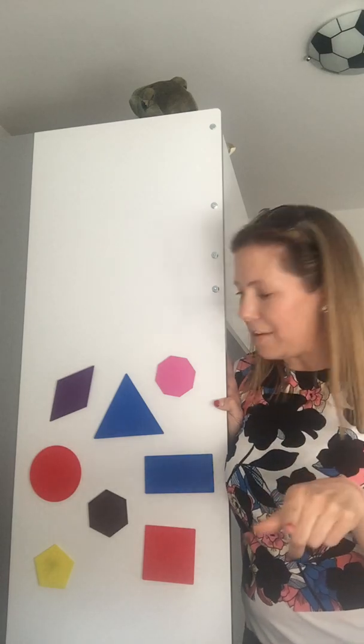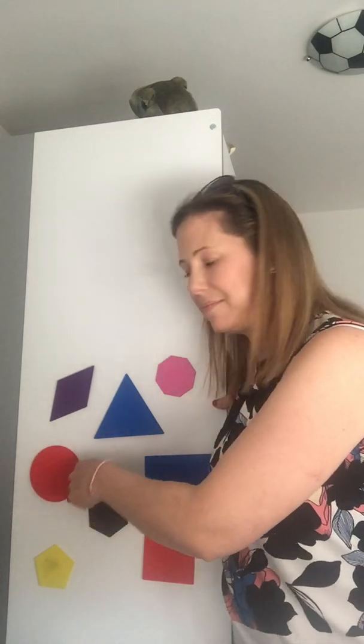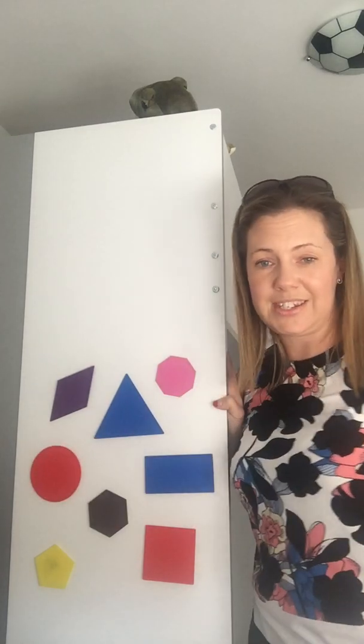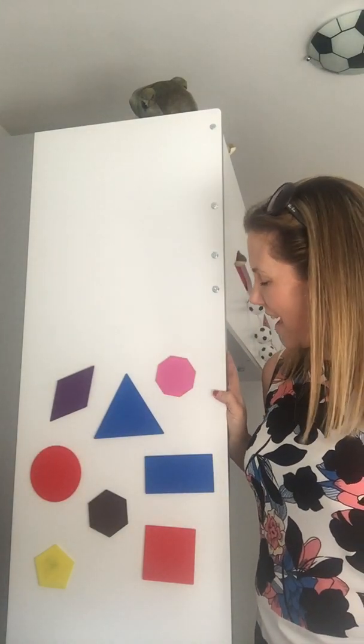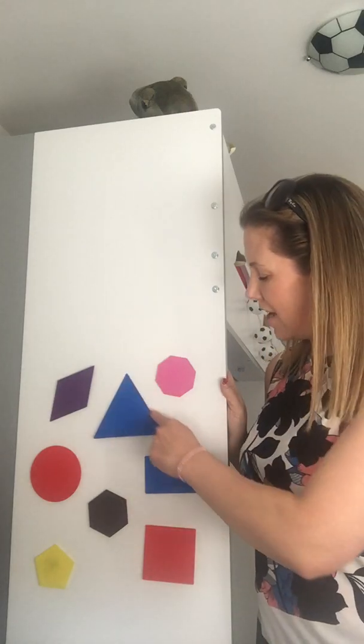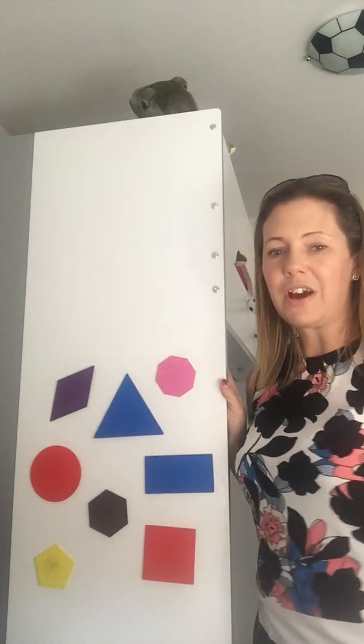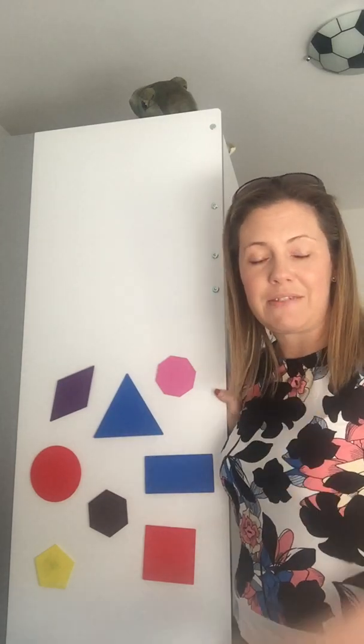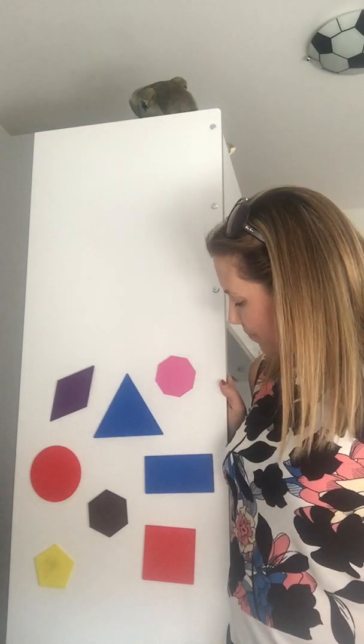Well, it definitely can't be a circle, can it? It can't be a circle because a circle doesn't have any vertices at all. It can't be a triangle because a triangle has 1, 2, 3 vertices, and my shape has definitely got 4 vertices.